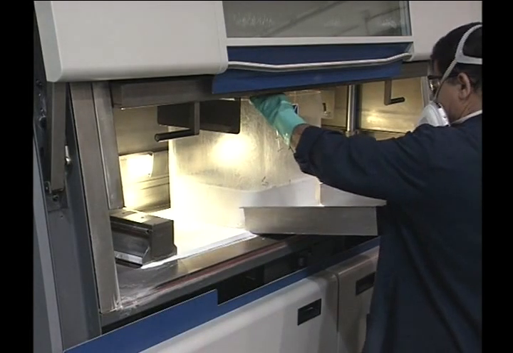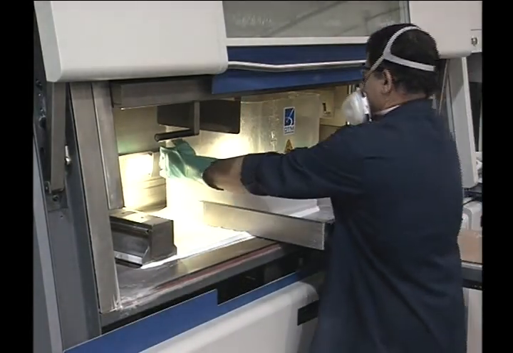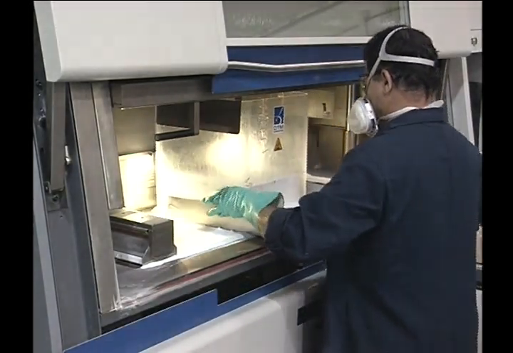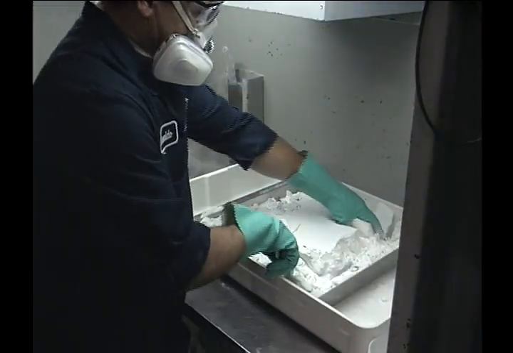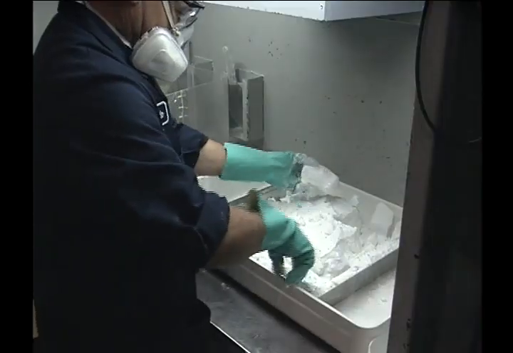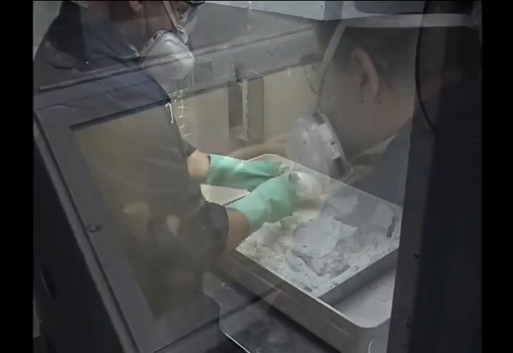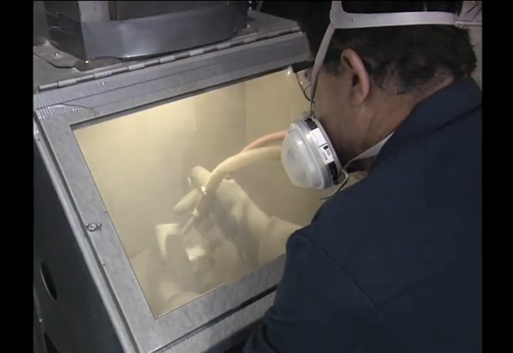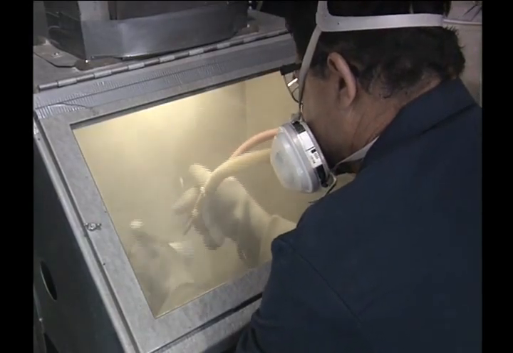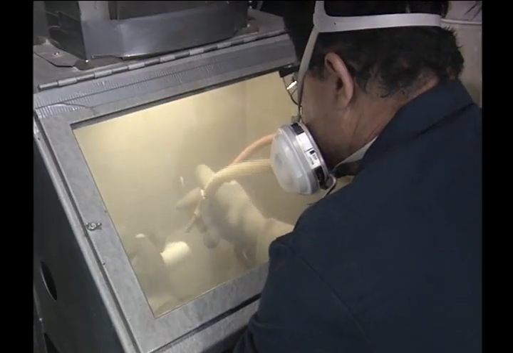Once complete, the model or models are moved from the machine in a cake of unsintered powder. They are then manually removed from the powder cake and finished using secondary operations. Typically, the excess powder is recycled for reuse.